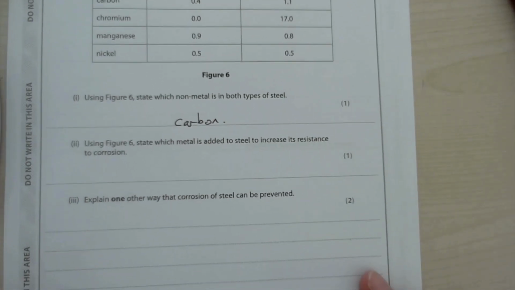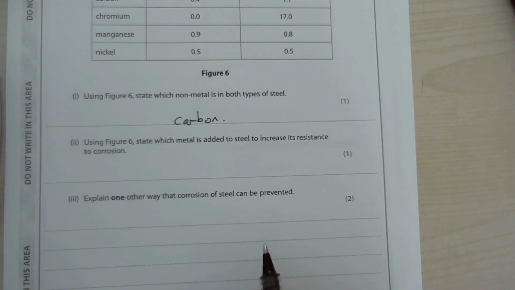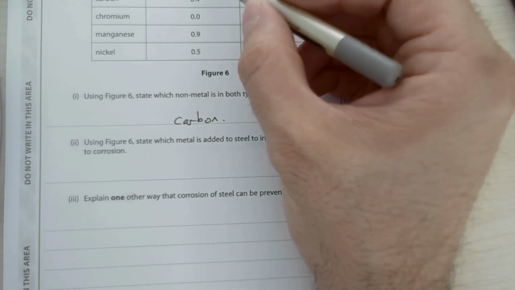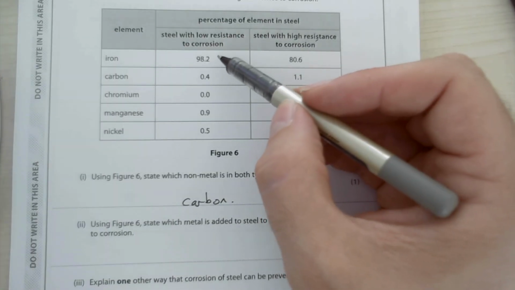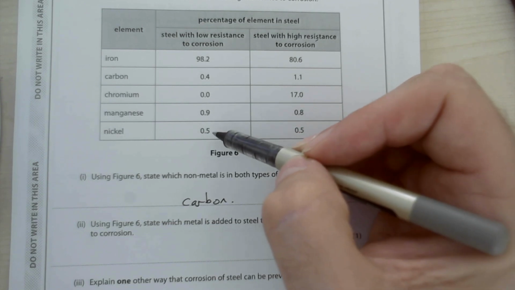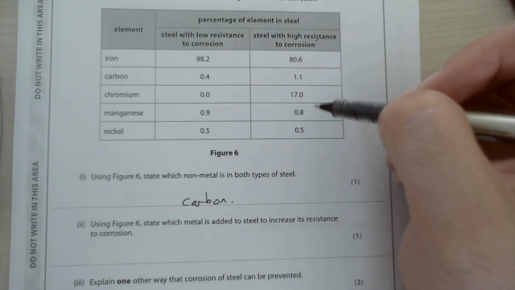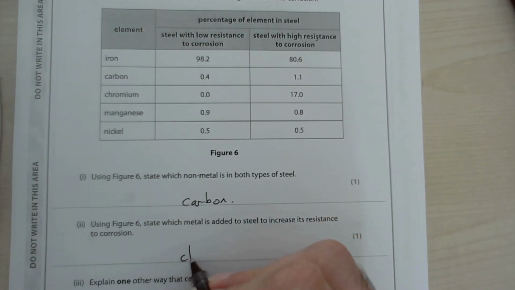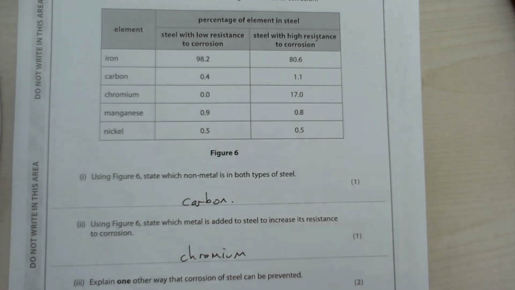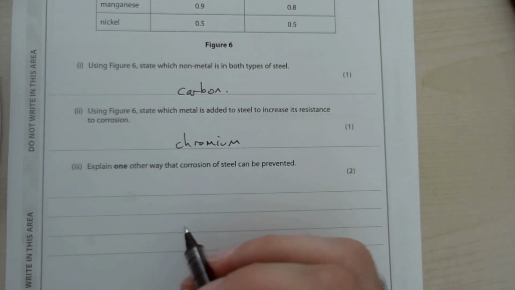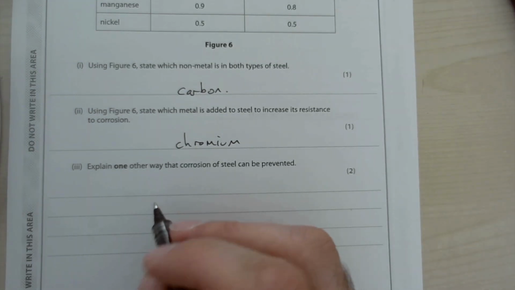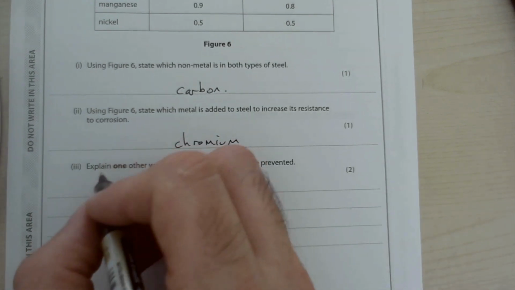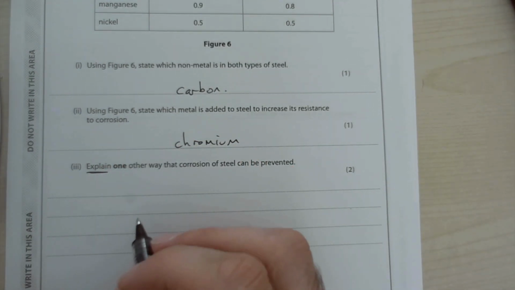And then we had to say which metal is added to steel to increase its resistance to corrosion. Well, let's have a look at this. So in the one which has got low resistance to corrosion, it's got iron and carbon and manganese and nickel. In the high resistance to corrosion, it's got all 4 of those, but it's also got some chromium. So the answer must be chromium. Give one other way that corrosion of steel can be prevented. There's loads of possible answers here. We had to explain why it works as well.